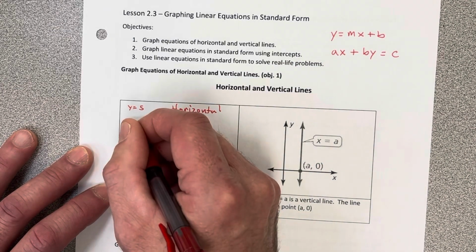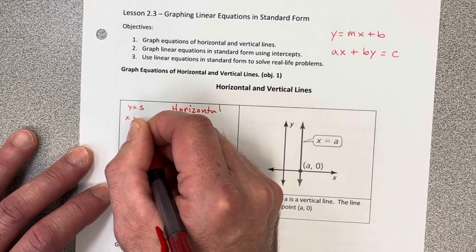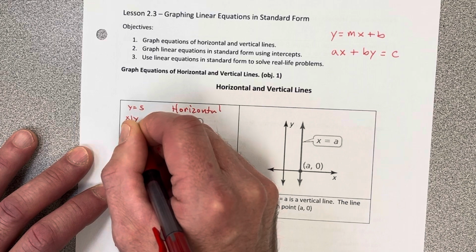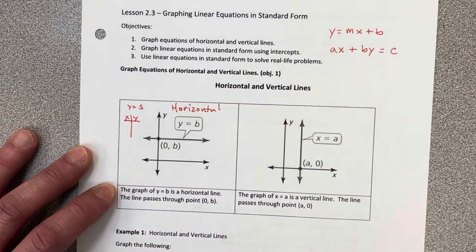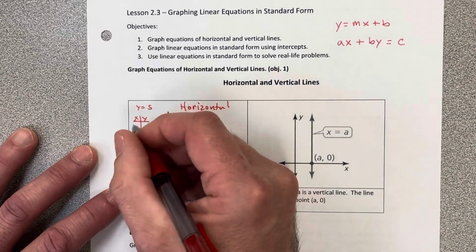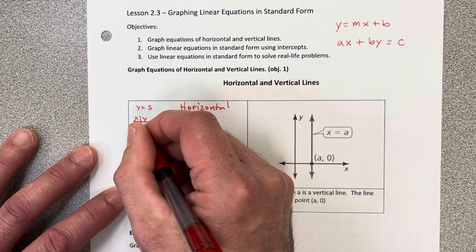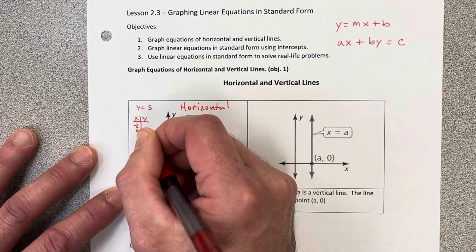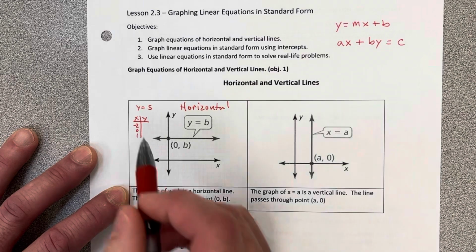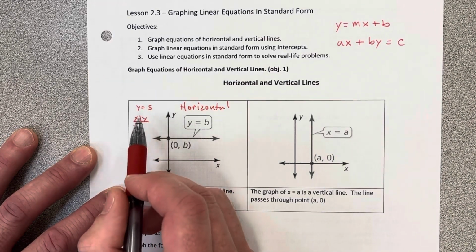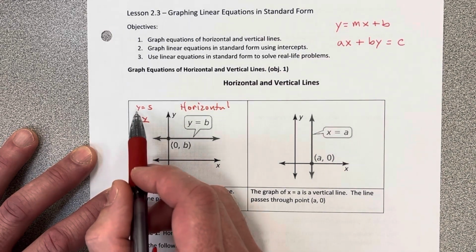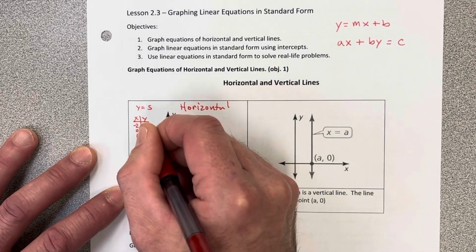Now, part of the reason for that is, if you've got y equals 5, part of the reason it's horizontal is because if you tried to make some input-outputs, some ordered pairs, for any x you think of, so you might think of -2, 0, 1. For any x you think of, there's no x in here, but what is y always going to be? It's always going to be 5.